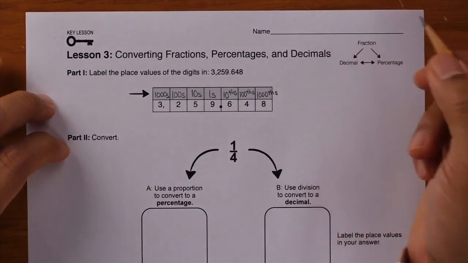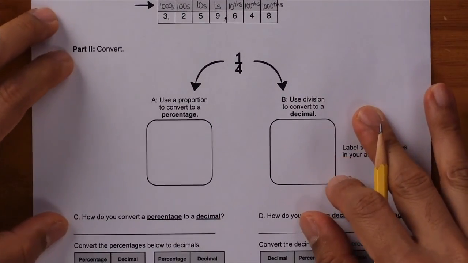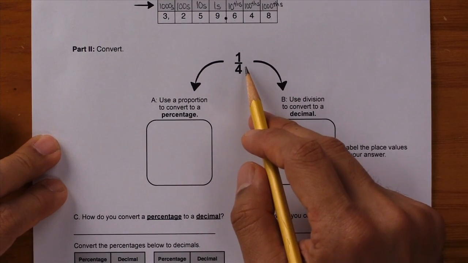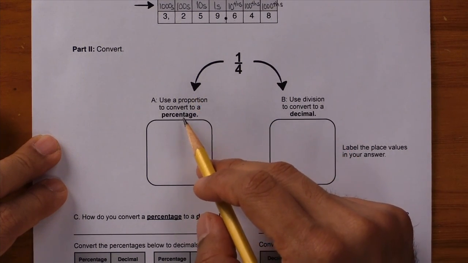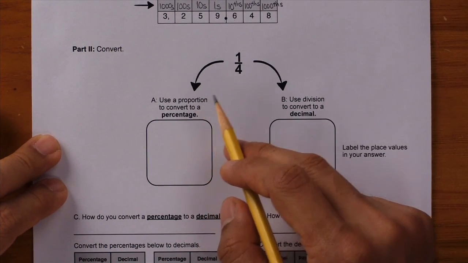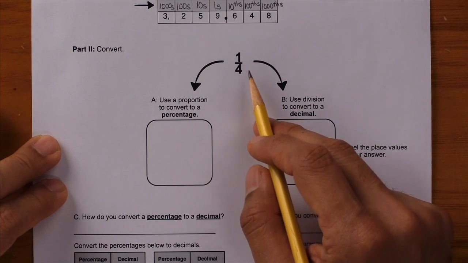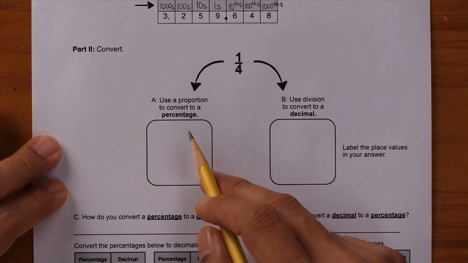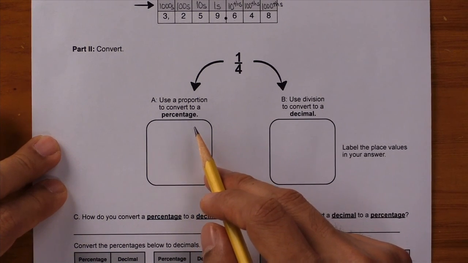Let's do part 2. Here, we're going to convert. So we have the fraction 1/4, and we're going to convert it to a percentage by using a proportion. Then we'll take that same fraction and convert to a decimal by using division. So let's start with converting it to a percentage.